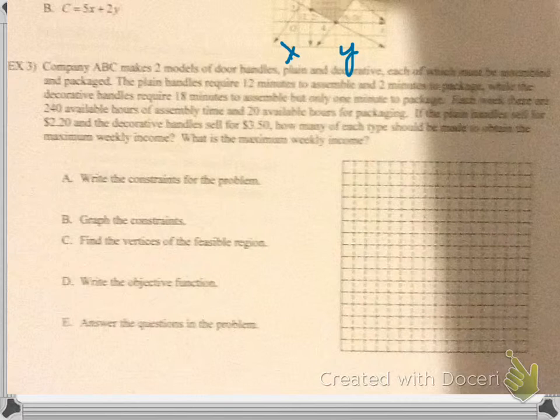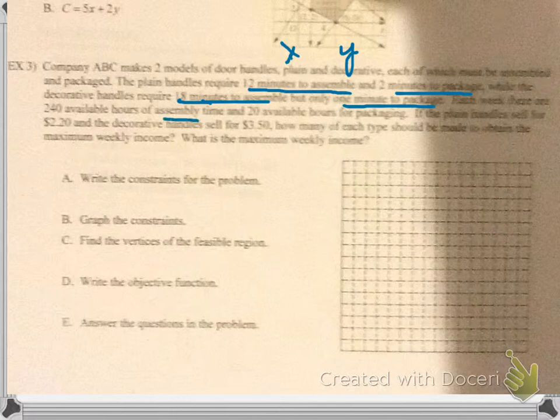Okay, so if I decide to say that the X is the plain and the Y is the decorative, I need to also look at this problem a little bit better. So we can see here, according to this, we have 12 minutes to assemble a plain handle, also 2 minutes to package. But notice, assembling and packaging are kind of two different things. Here I have 18 minutes to assemble the decorative ones, but only 1 minute to package. And then overall, each week, I have 240 hours for assembly time and 20 hours for packaging.